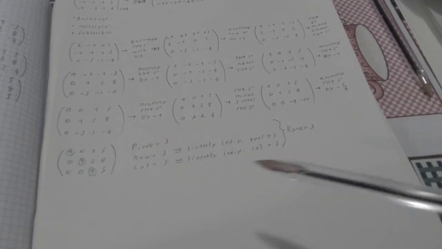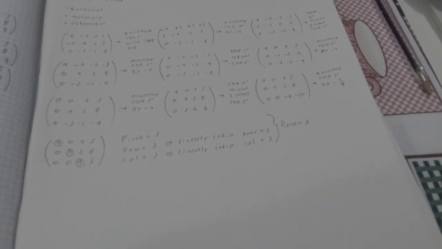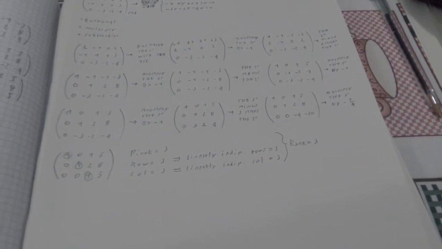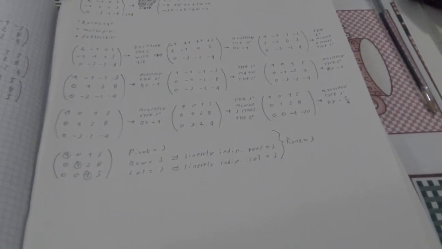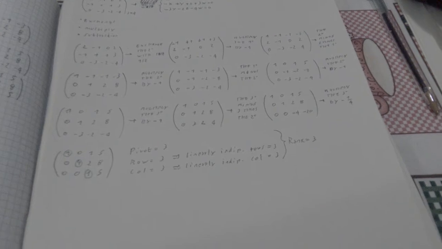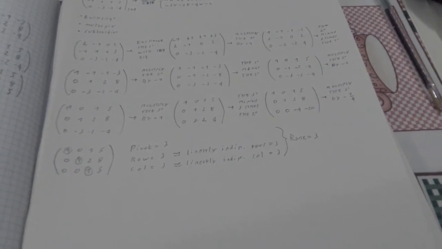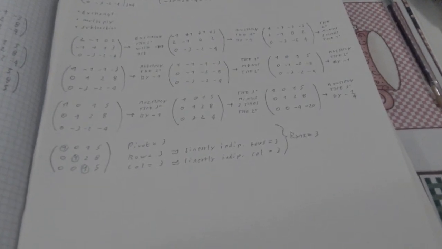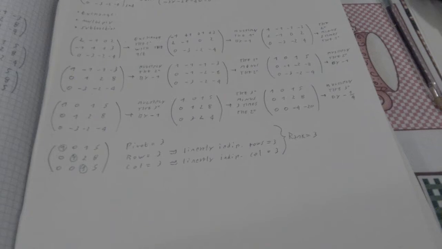So that will be pretty easy. So this is basically how you compute the rank of a matrix. For higher matrices, like a 5 by 5 matrix, it's just gonna take a little bit longer, but this is the way you do it.